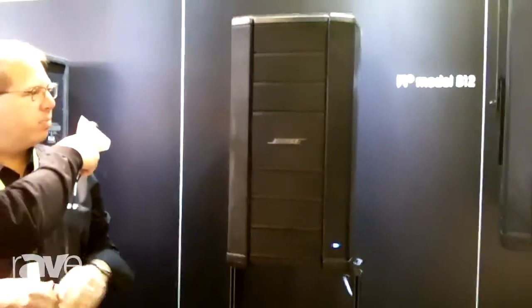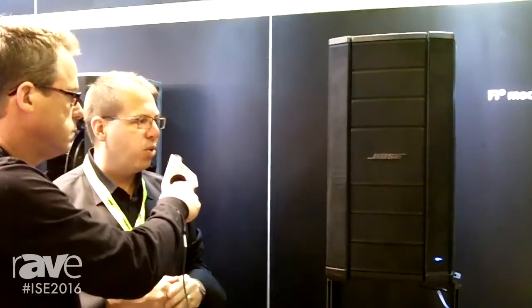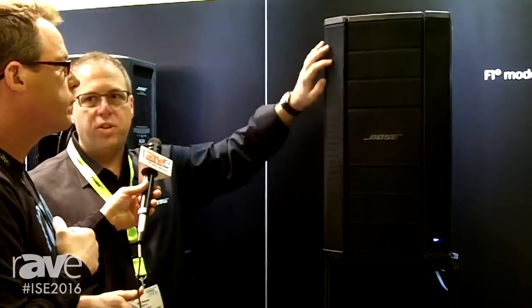So I'm going to move it back. So this is how it normally comes. And if you were in an application where the product was being used like this and we had an audience out in front of us, we want to project the sound forward, the straight position is perfect.